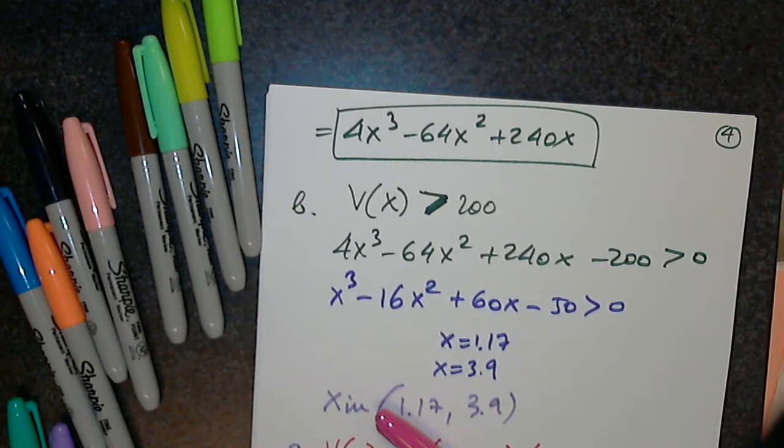So we have 4x cubed minus 64x squared plus 240x. My apologies. Yes, we go back to the viewing window. I have to have 0 to 6. I have y minimum still 0. It's the volume, I have no idea. I see it here in my little window. 200 is way too small. I'm going to go to 1,000 with a scale of 200.